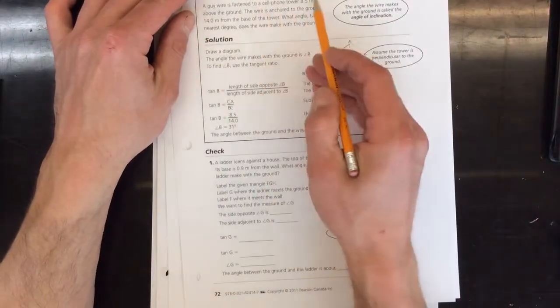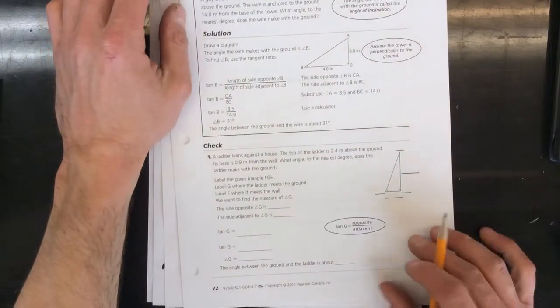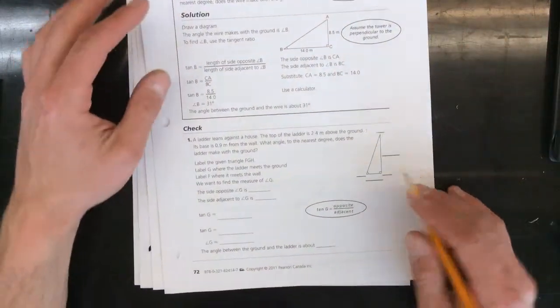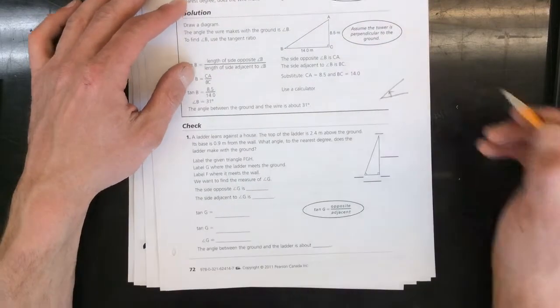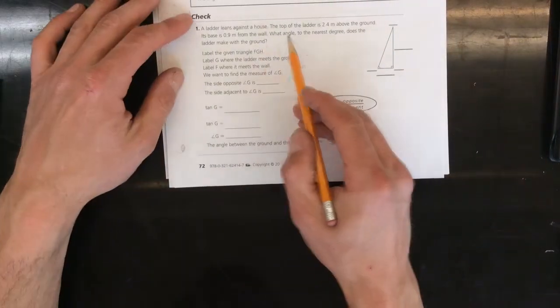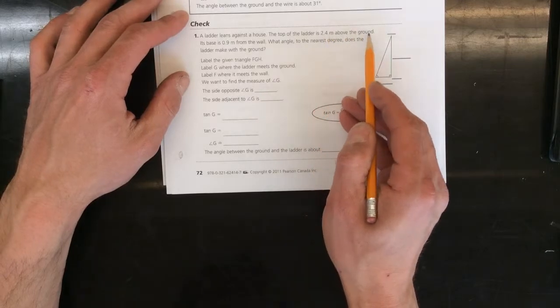So lastly, we're going to use the tangent ratio to find the angle of inclination. So this is going to be some type of word problem. Basically the angle of inclination is an angle that goes up, often from the ground or somewhere else. So a ladder leans against a house. The top of the ladder is 2.4 meters above the ground.